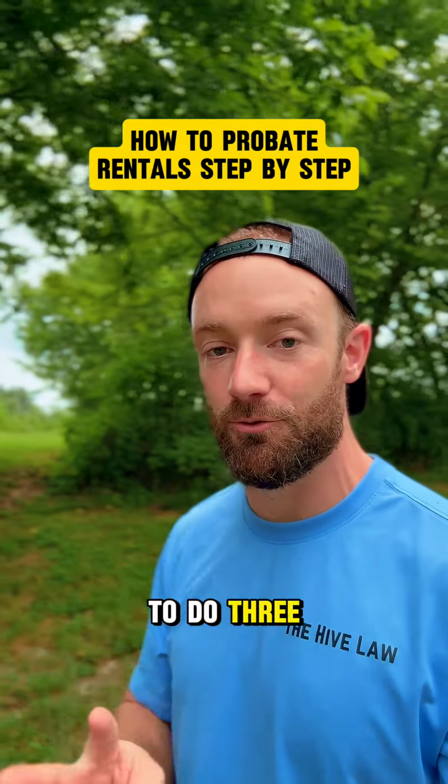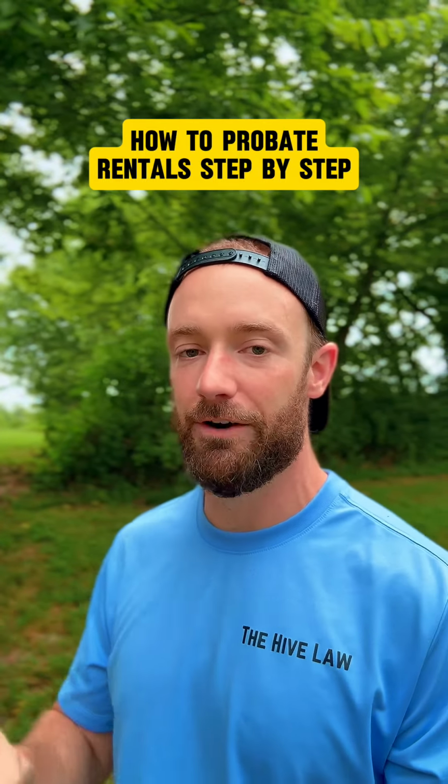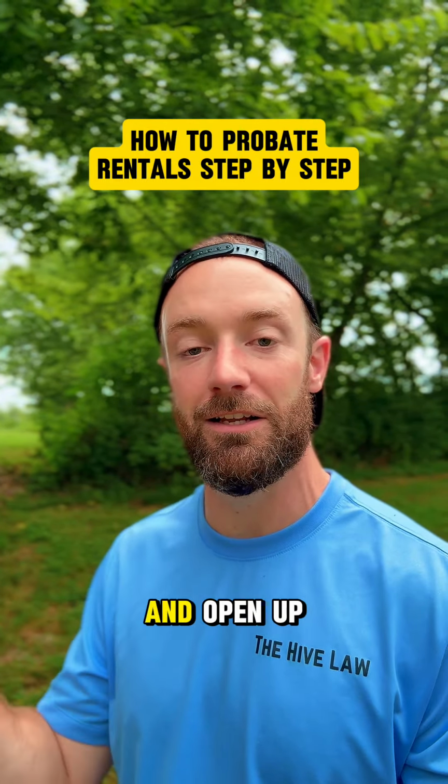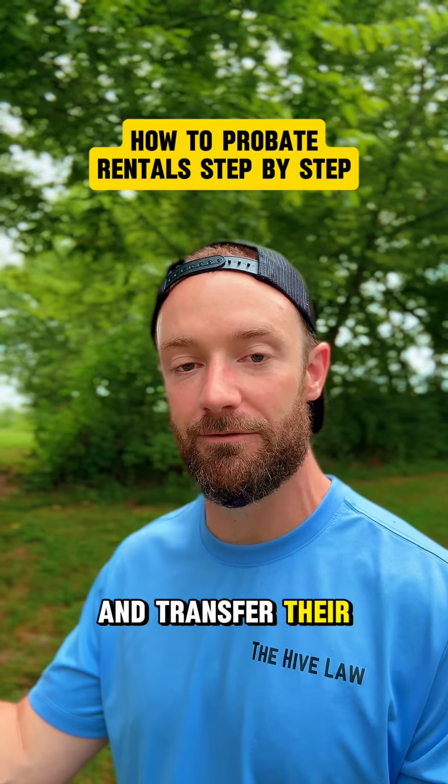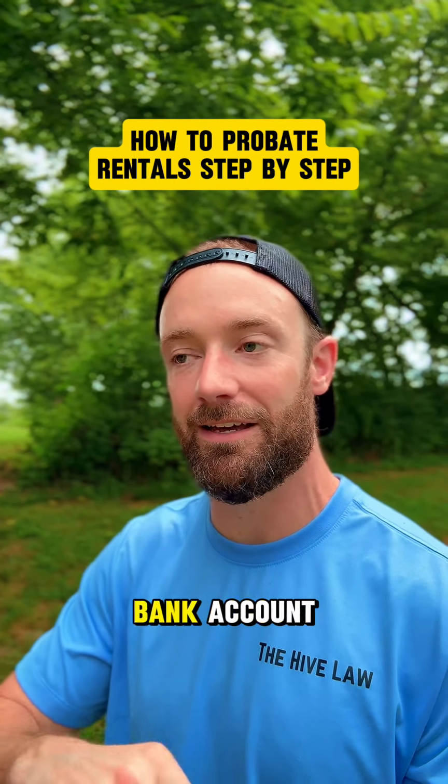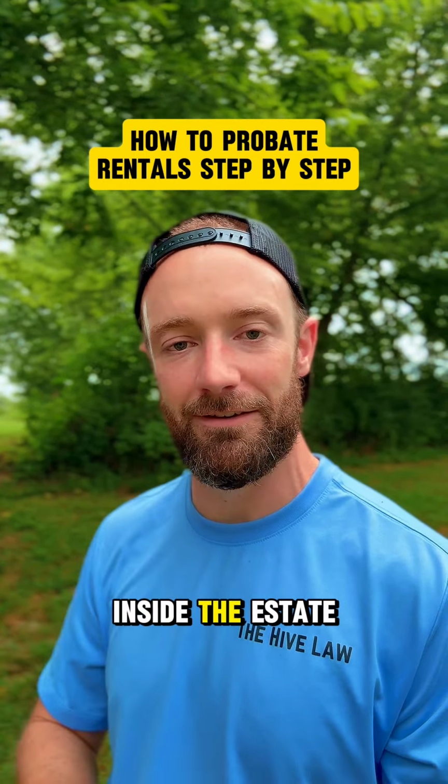Then you need to do 3 things in parallel right here. First one is you get an EIN number, open up an estate bank account, and transfer their financial assets into the estate bank account, so all of their money is inside the estate.